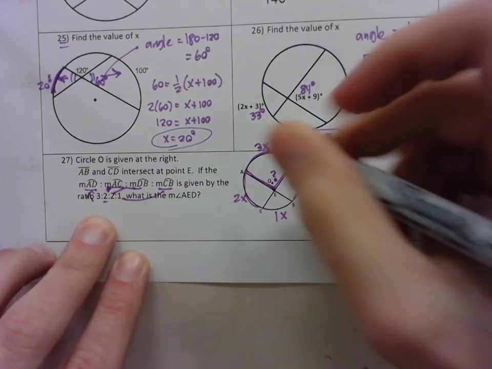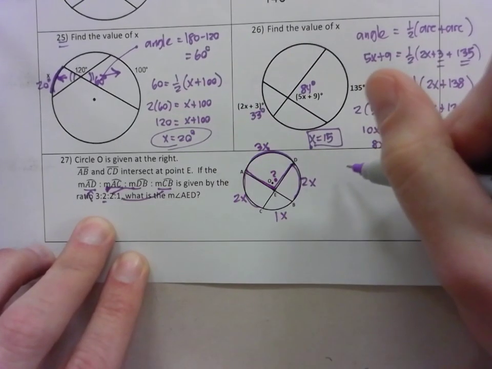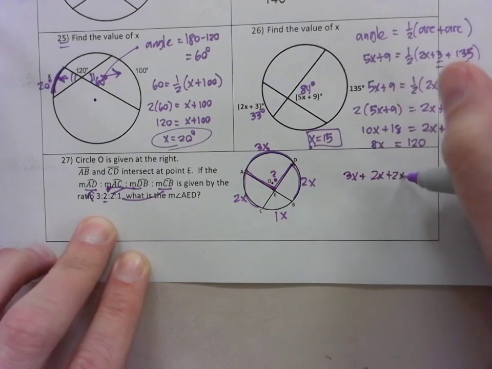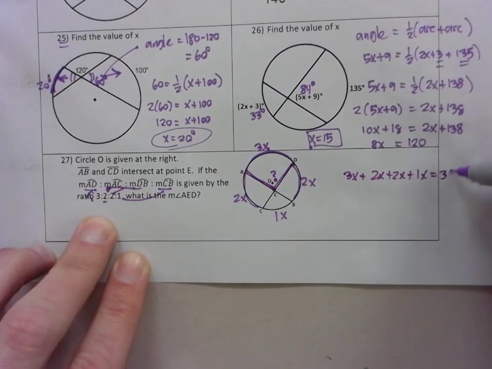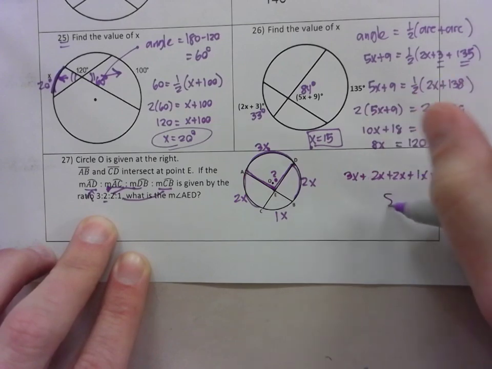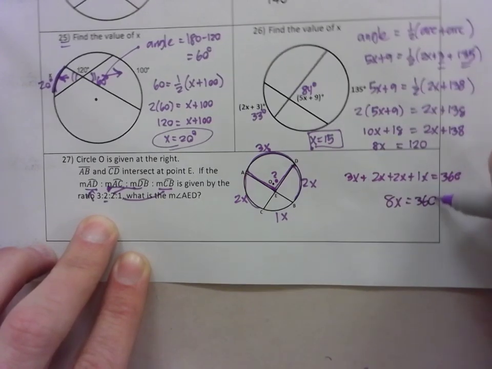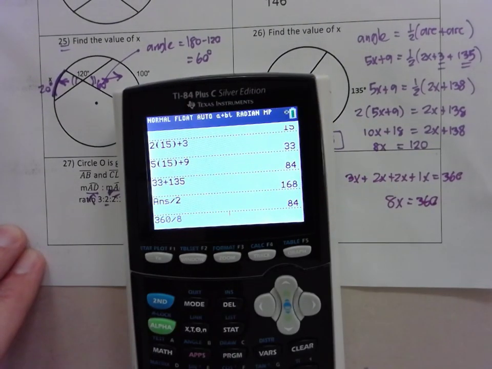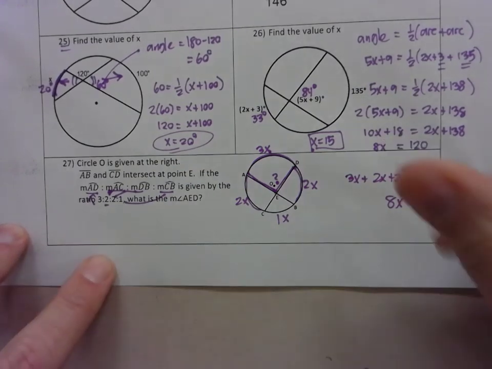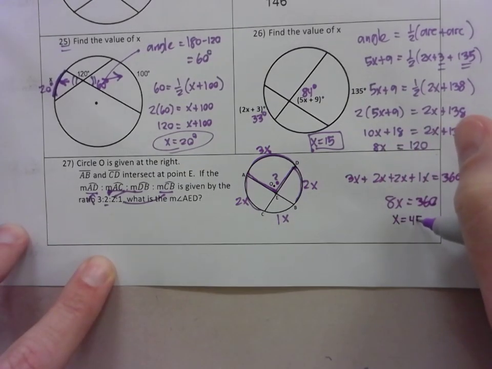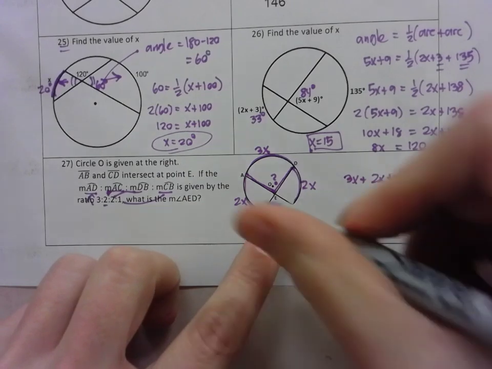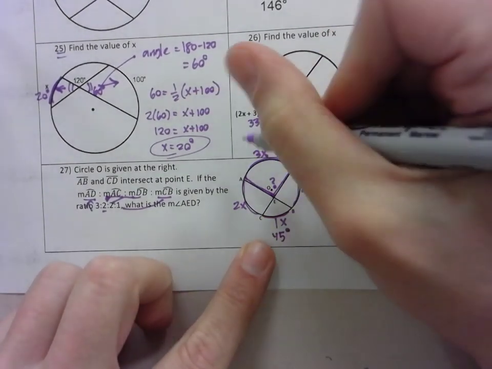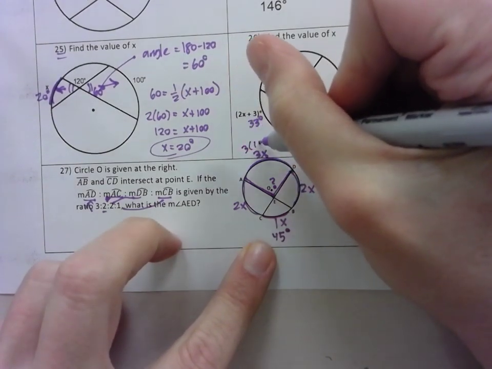In order to get that angle measure, I would need to know the 3x angle and the 1x angle. So I got to find x, but I know all my arcs add to 360. So 3x plus 2x plus 2x plus 1x adds to 360. 8x equals 360. I believe that's 45. So the value of x is 45. So that's going to put arc CB at 45 degrees. And 3 times 45 is going to be 135.